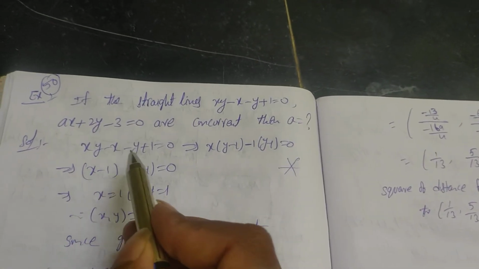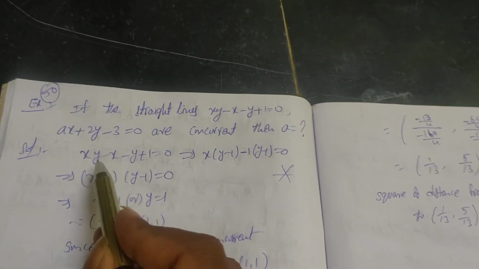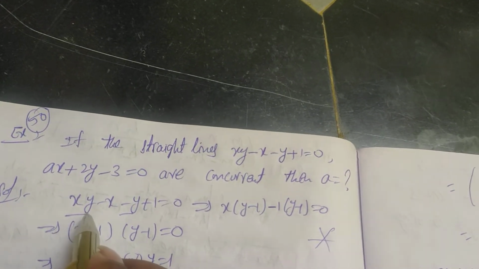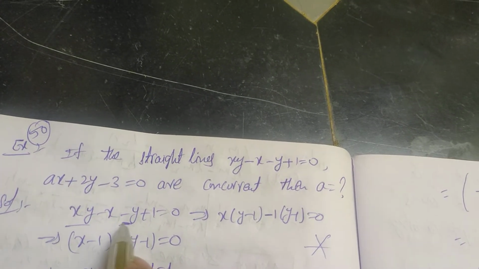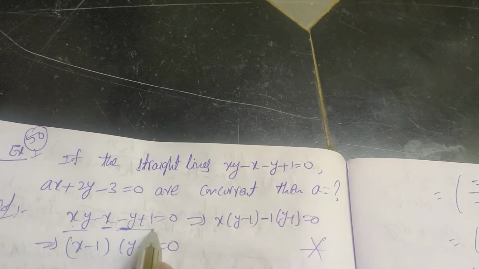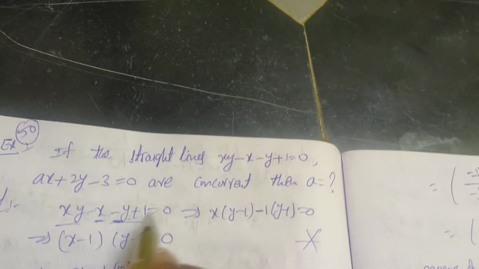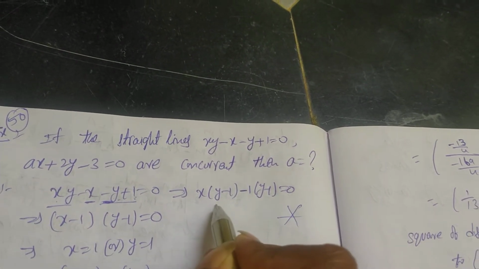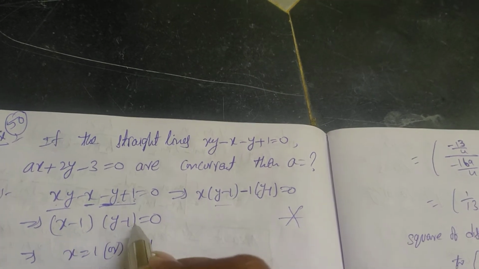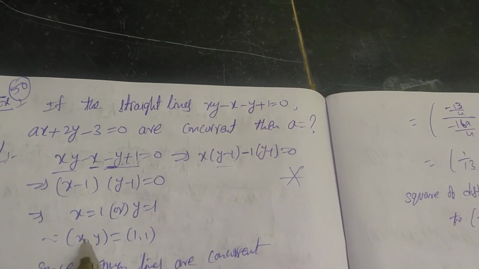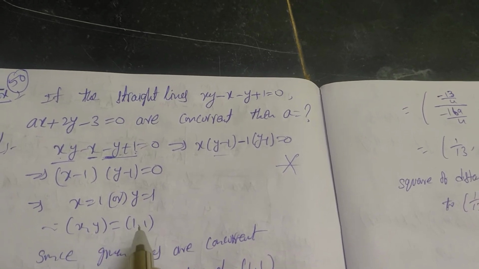So here xy - x - y + 1 = 0. Take x common from the two terms xy - x, giving x(y - 1). Take minus common from the other two terms, giving -1(y - 1). So x(y - 1) - 1(y - 1) = 0. Again y - 1 is common, so we have (y - 1)(x - 1) = 0. That means x = 1 or y = 1. So therefore, x comma y is nothing but 1 comma 1.